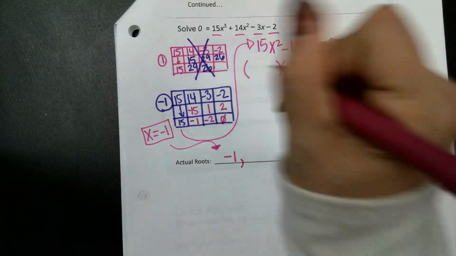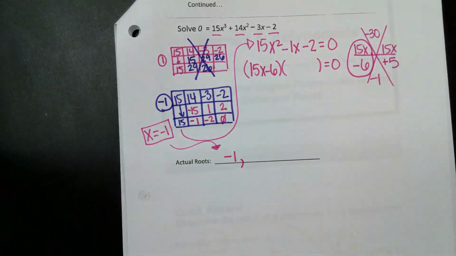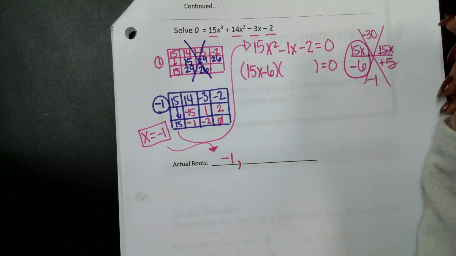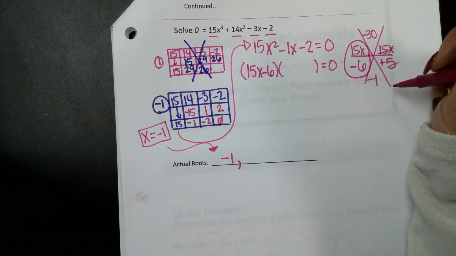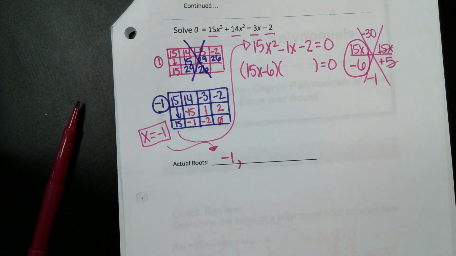This one right here will not reduce, so I have 15x minus 6. Now the other side does. 15 and 5. Oh wait, 15 and 6 reduce too. Crap. Hang on, where's my whiteout? 15 and 6 are both divisible by what? 3.